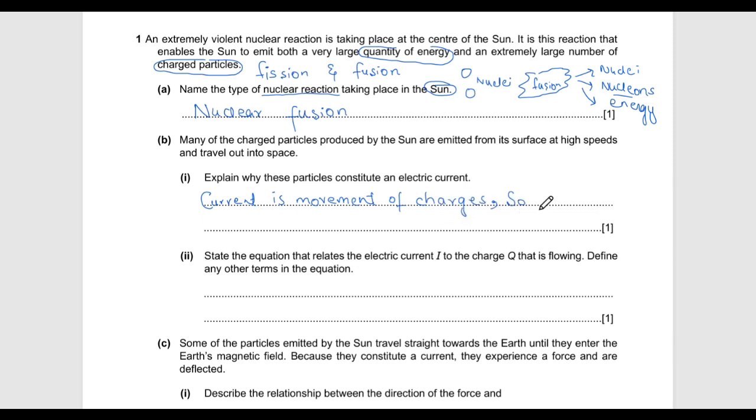So movement of charged particles. In this case, the charged particles we have are nucleons, so I can mention this as well. So movement of charged particles is referred to as current.